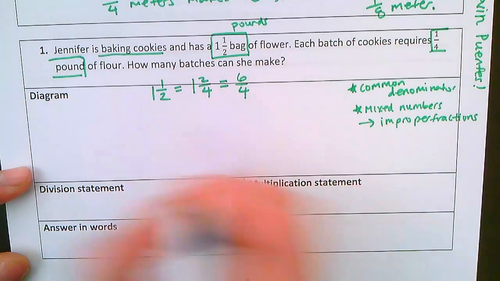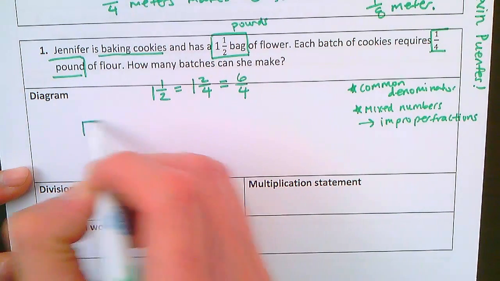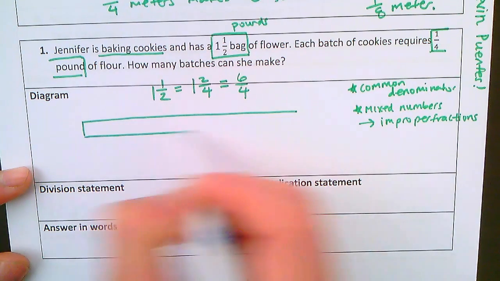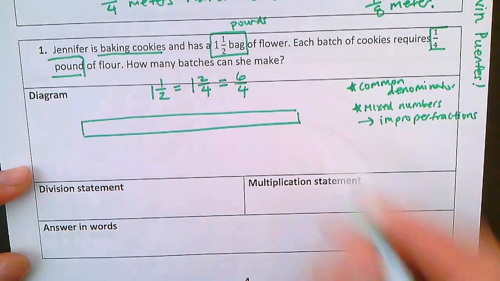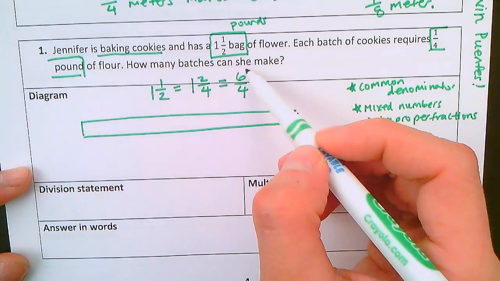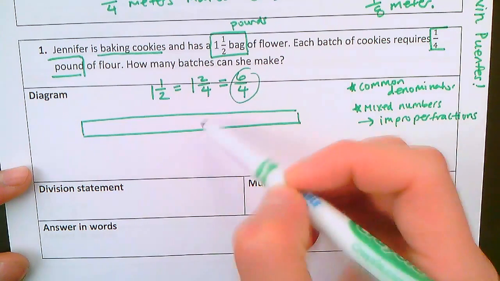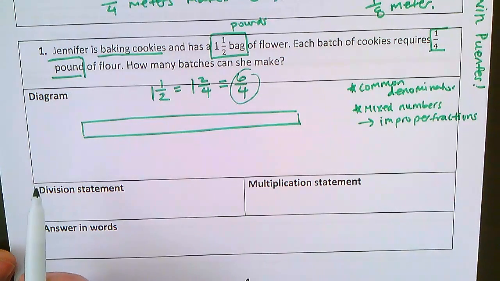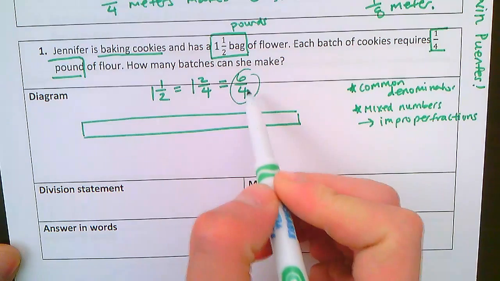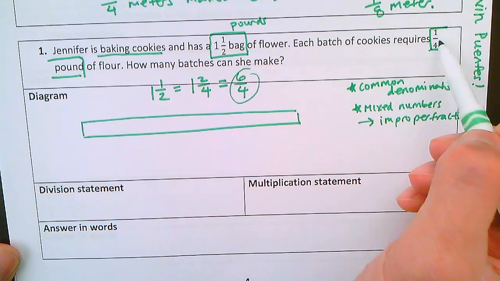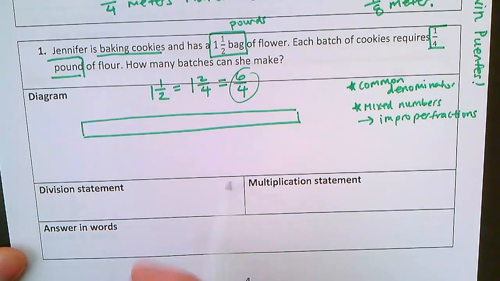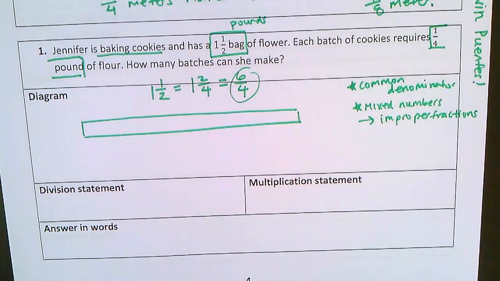And then I can draw my diagram and draw out 6/4 over here. And then you can split those 6/4, count how many 1/4 sections you can get, and that will give you the information that you need to finish this question.